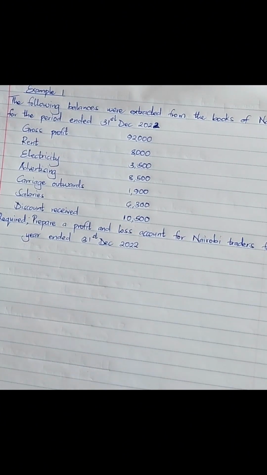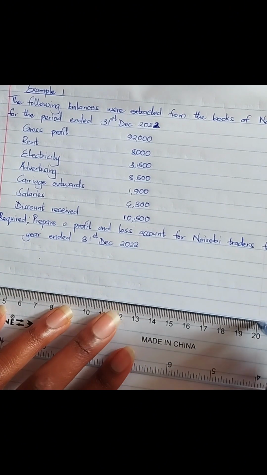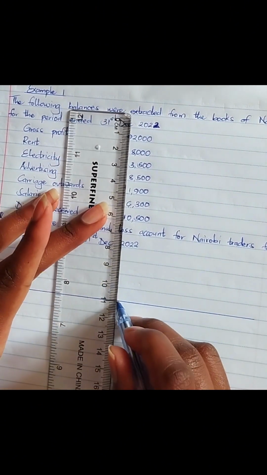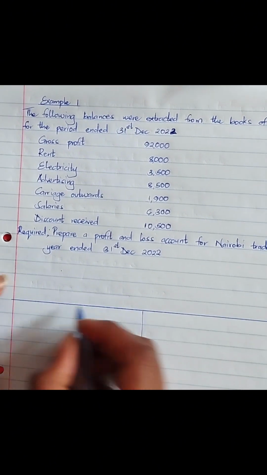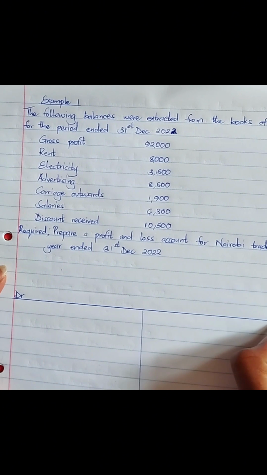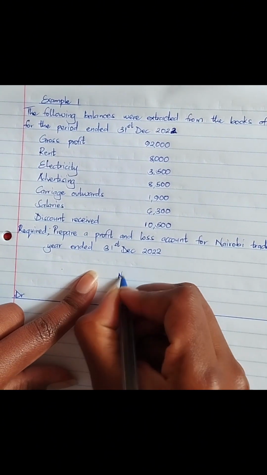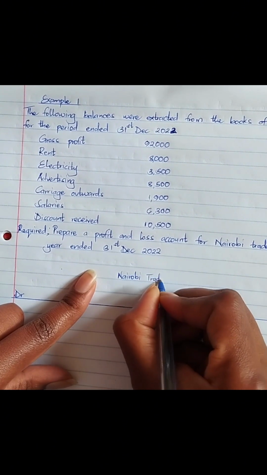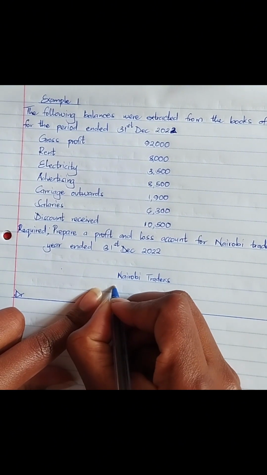Let's draw. It looks like this. T format. The left side is the debit side, the right side is the credit side. The name of the business is Nairobi Traders. The name of the statement is profit and loss account.